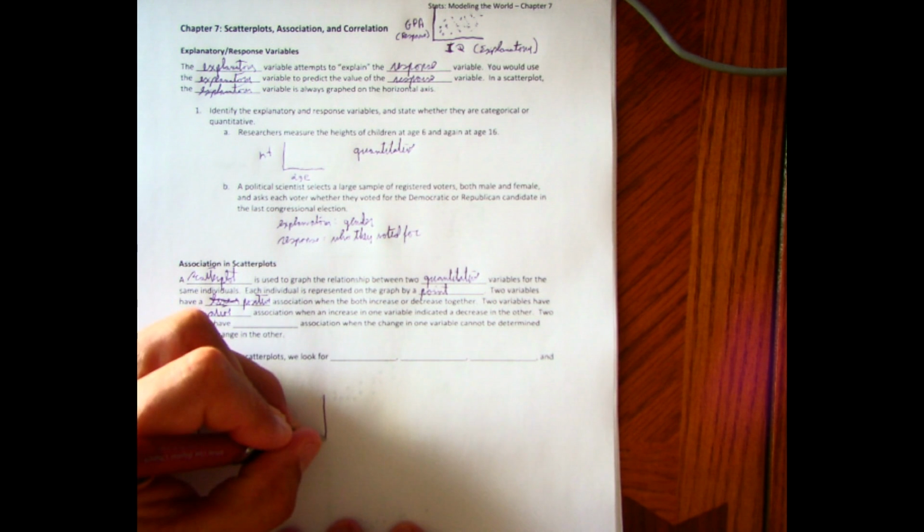Two variables have a positive association, not linear, positive association, when both increase or decrease together. So there's a positive. And this is a negative. I'm sorry, a negative is when one increases and the other one decreases.